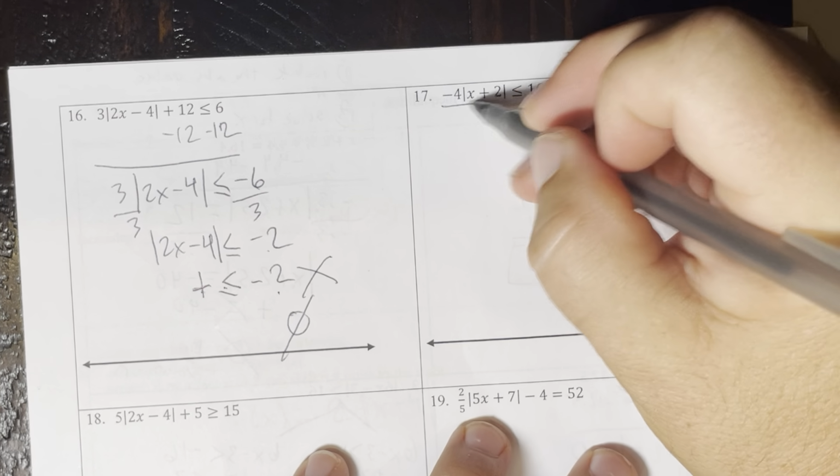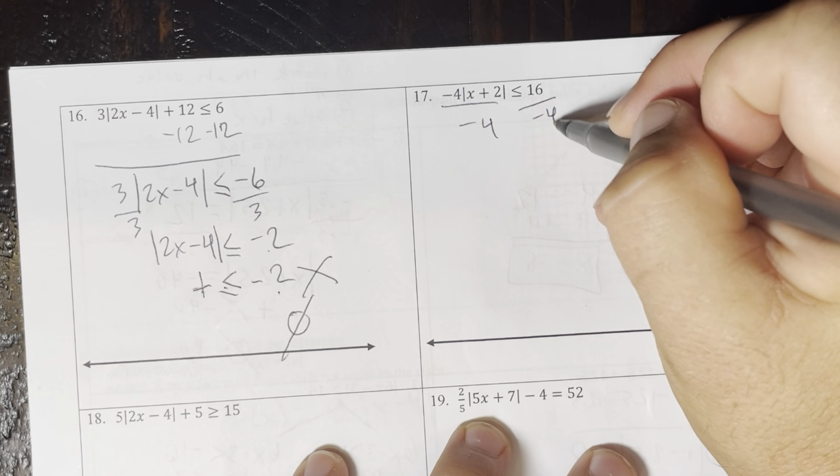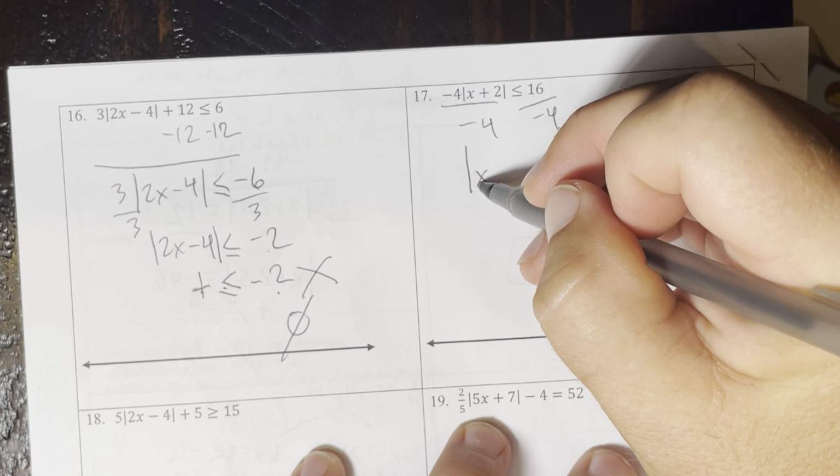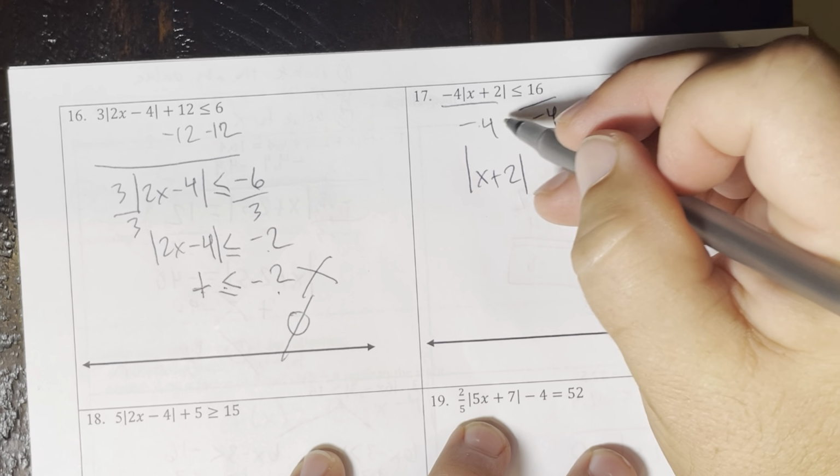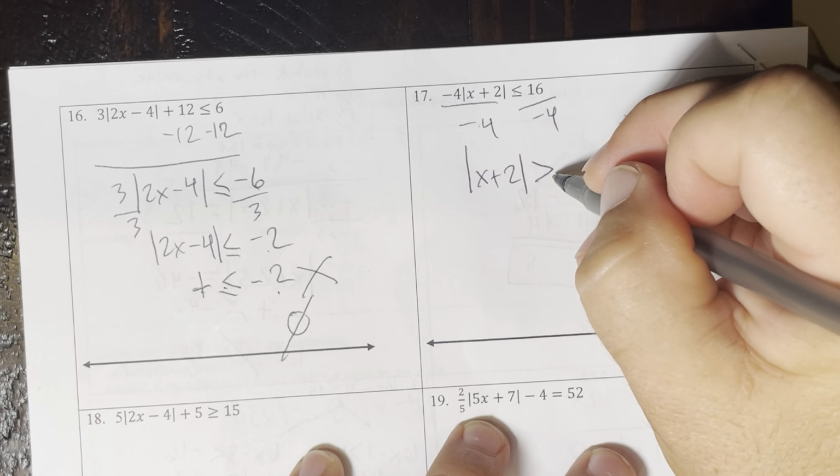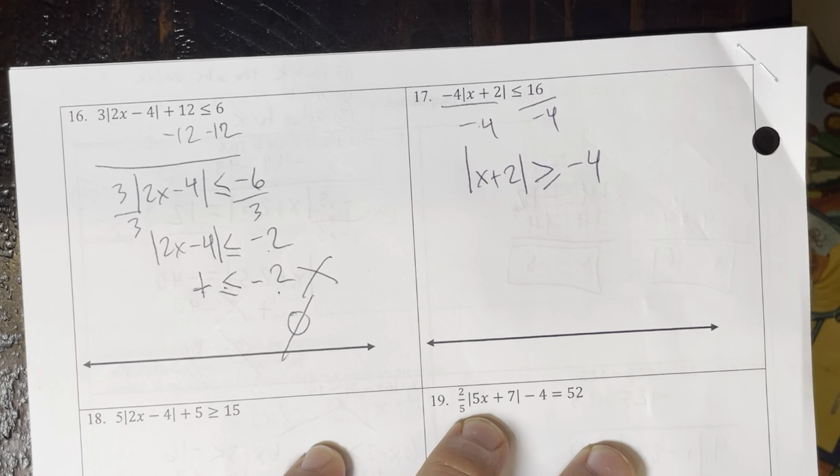Number 17, we'll divide by negative 4 to get the absolute value by itself. And so we have absolute value of x plus 2. Since we divided by a negative, we're going to flip the inequality. It becomes greater than or equal to negative 4.